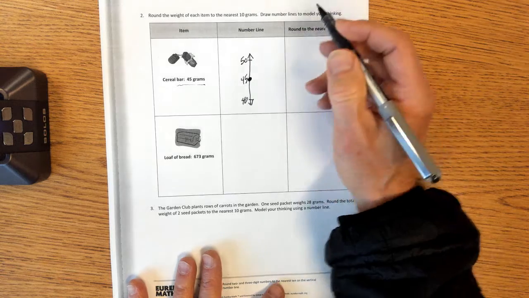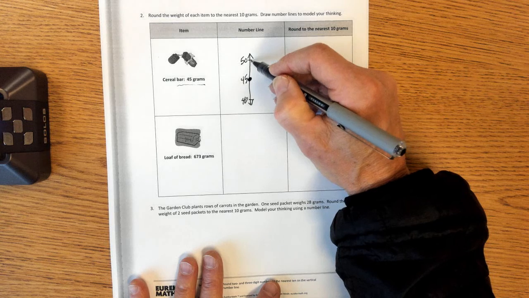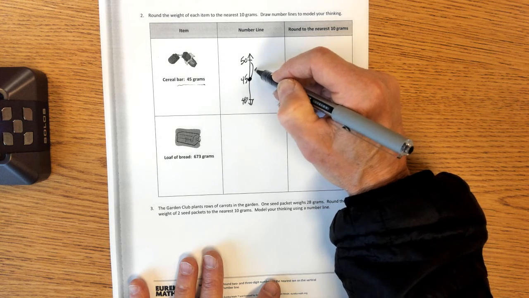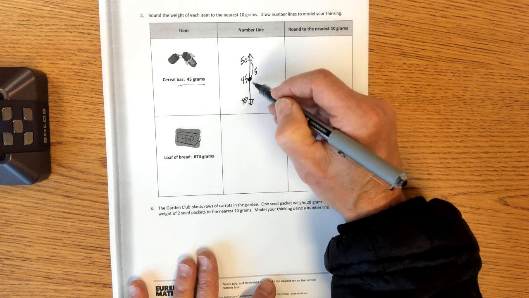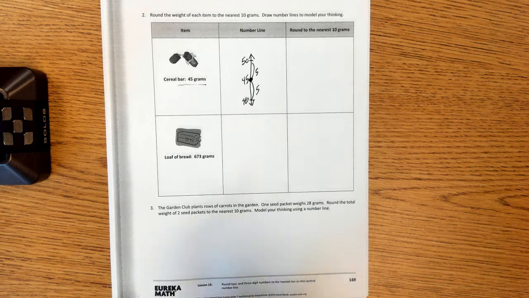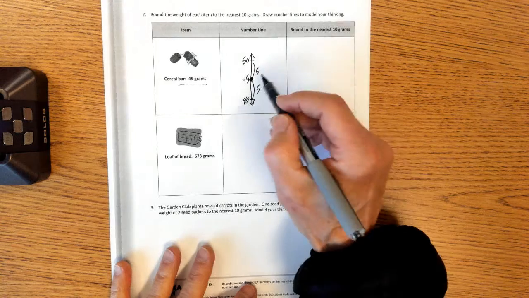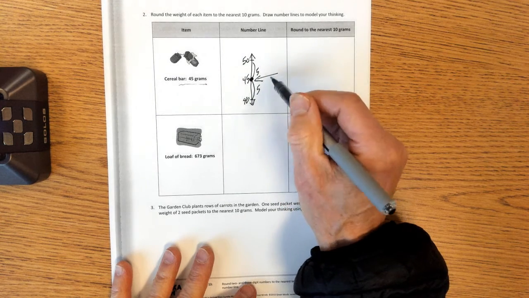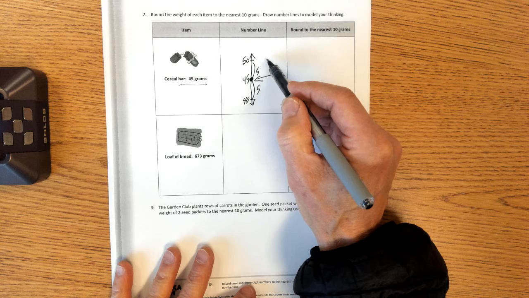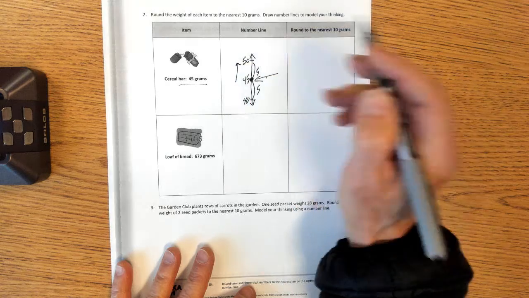Uh-oh, it's exactly halfway. How far is 45 from 50? Well, that's a distance of 5. How far is 45 from 40? That's a distance of 5. They're equally apart. We need a rule. You might know the rule. There's a rule that we all use. Whenever something's exactly at the midpoint, the decision is round to the next highest number. Okay? When it's exactly at the midpoint, round to the next highest number.